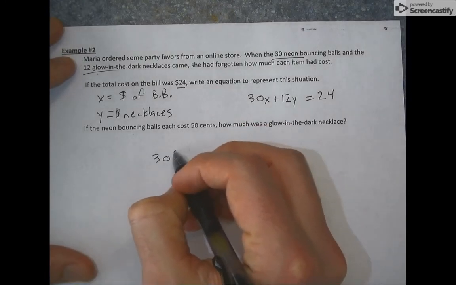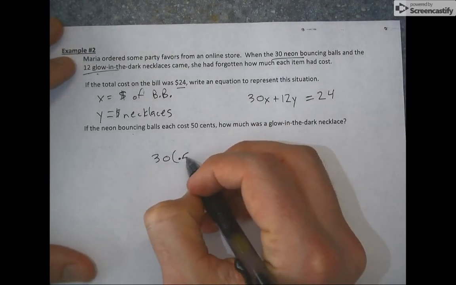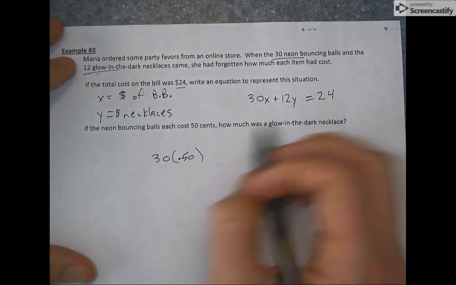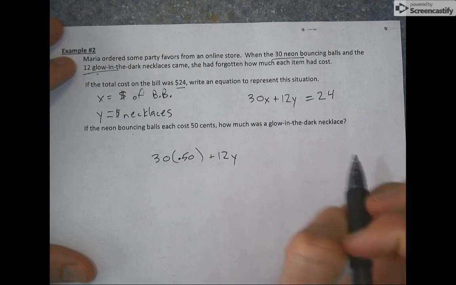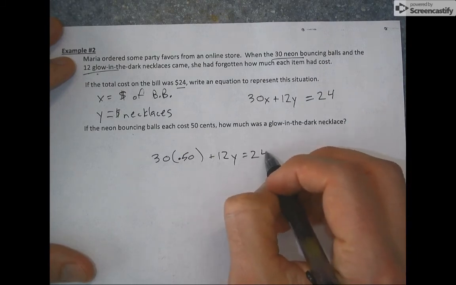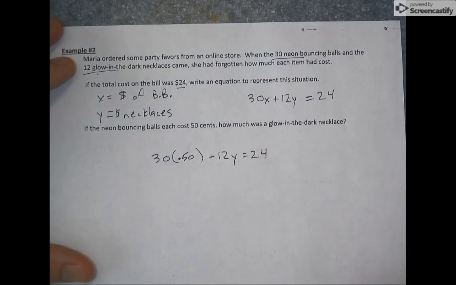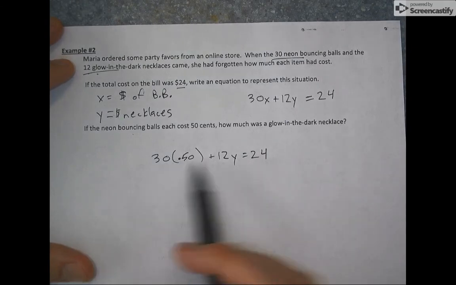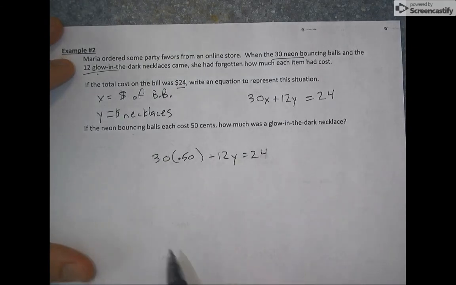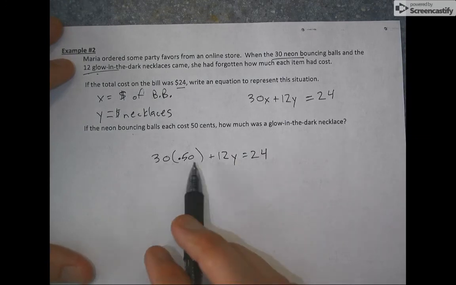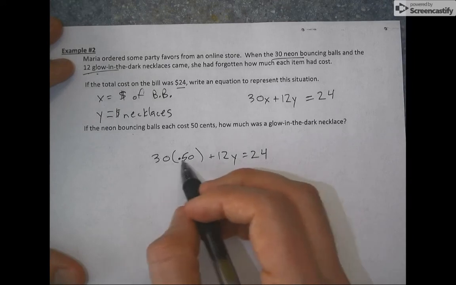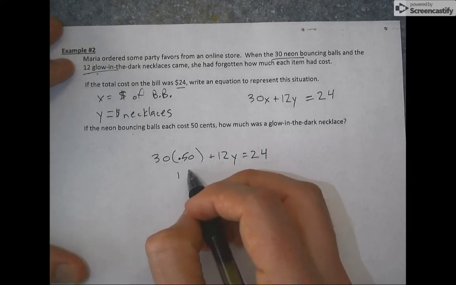So it's 30 times 50 cents. Don't put 50. That'll be $50. 50 cents. And then 12 necklaces, which we still don't know how much they cost. But I do know total I spent $24, or she spent $24. Okay, so now using this equation, I can find Y, which would be the cost of the necklaces. So I'm going to multiply here. 50 cents, that's like a half. Okay, 0.5 is a half, so times 30, that's just 15.